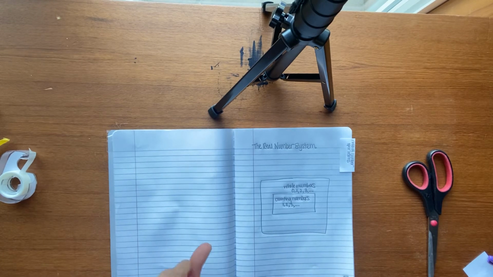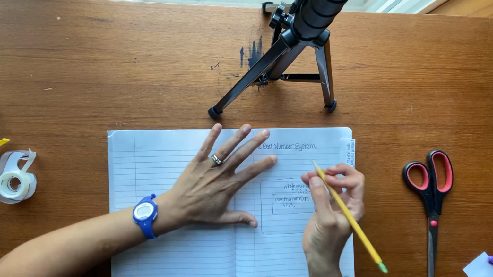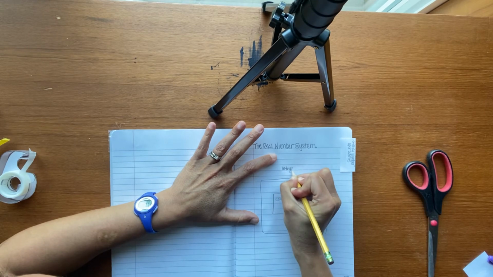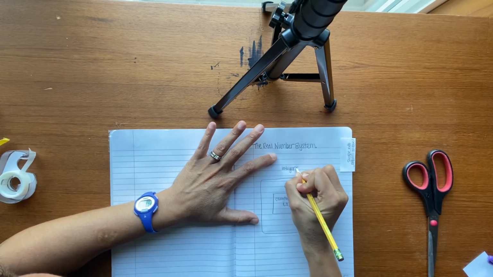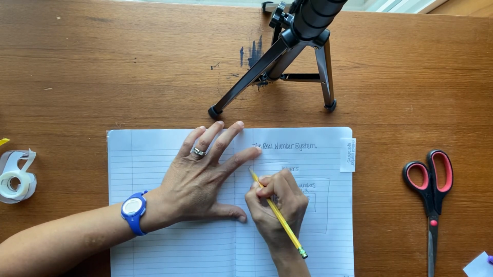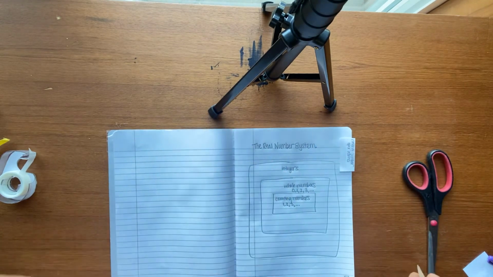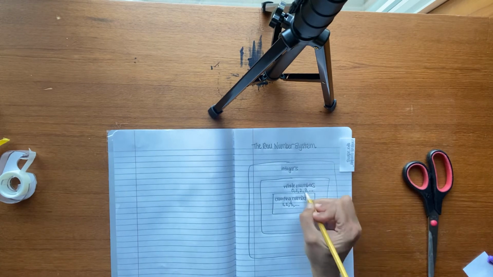Now, the two other types of numbers that we're going to be looking at in this unit are integers and rational numbers. We're going to go ahead and put in what an integer is right here into your notebook. So I'm going to put another rectangle around it, and then I'll show you how we're going to do this. So integers are whole numbers and their opposites.